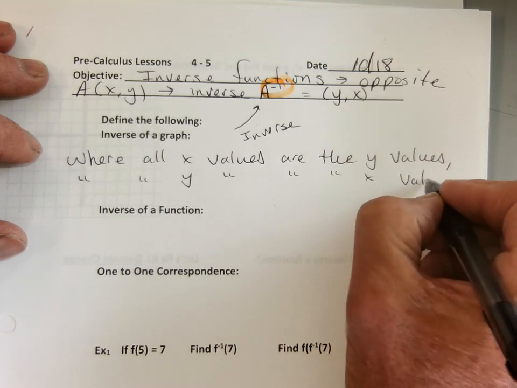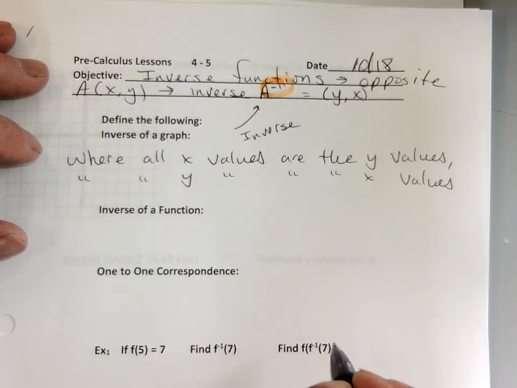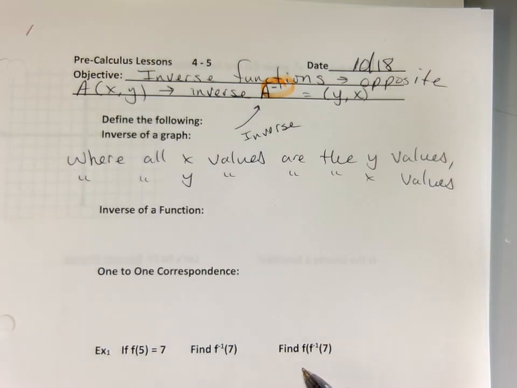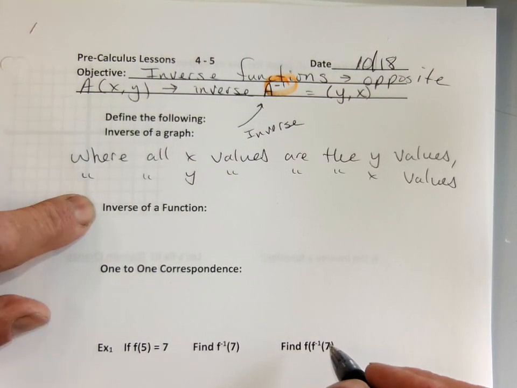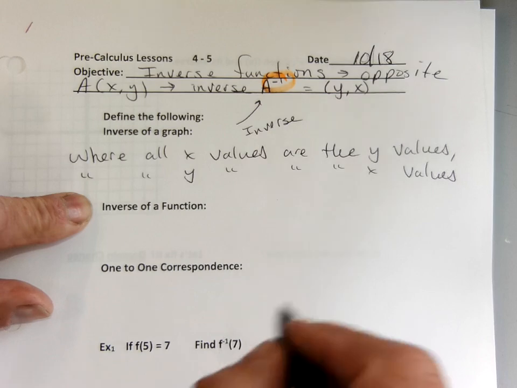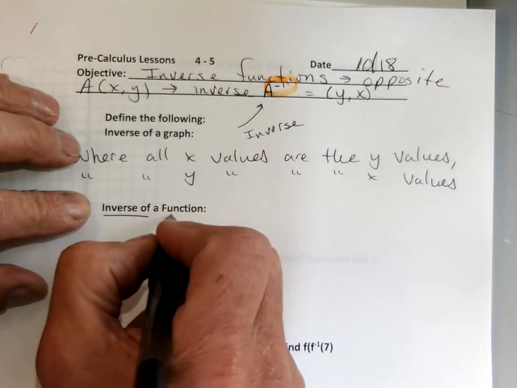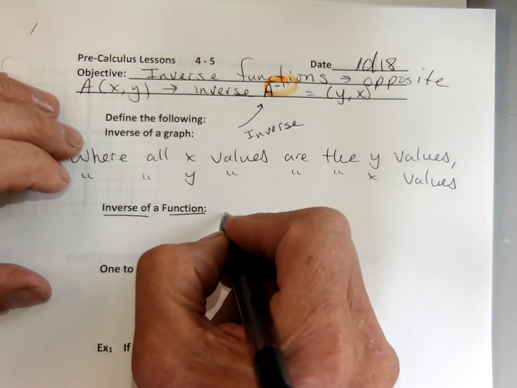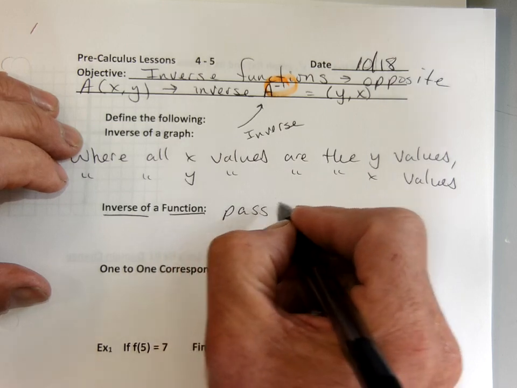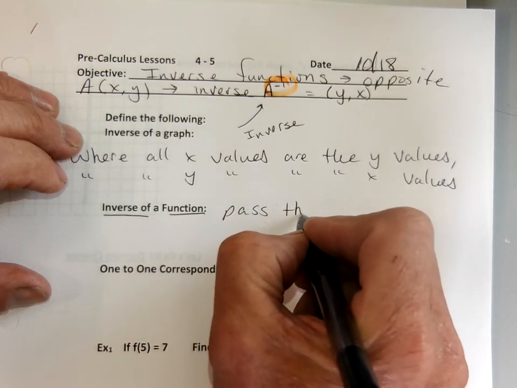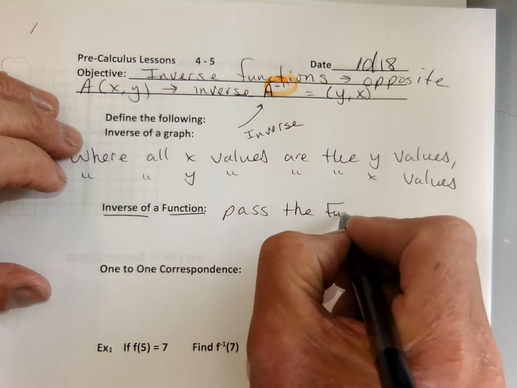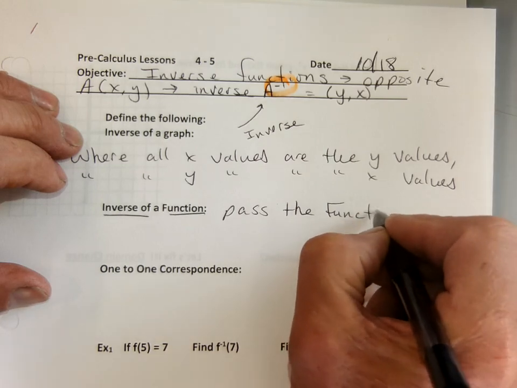Okay? So an inverse function, we have to be careful because sometimes you can have an inverse, but it might not be a function. So to have an inverse of a function, it must still pass the function test.